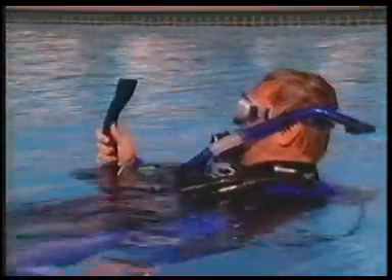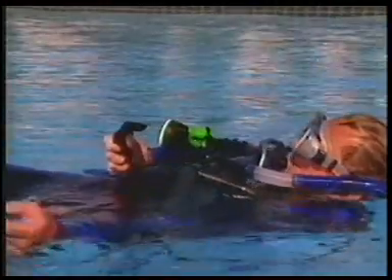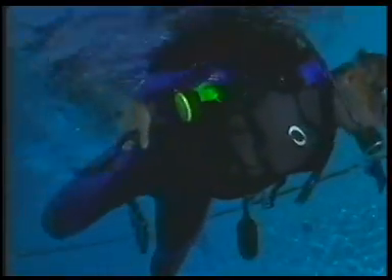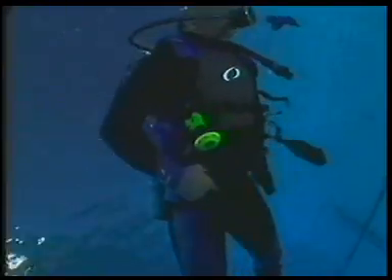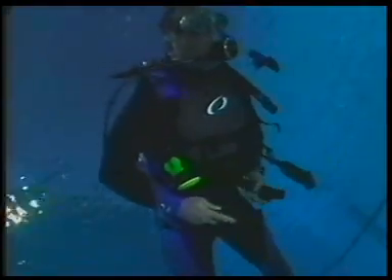Whether at the surface or underwater, there are 2 ways to put your weight belt back on. For one, lie horizontally, face up. Hold the free end at your right hip, then roll to the left face down so the belt drapes across your back. Check for twists, misadjusted weights, and secure the buckle.